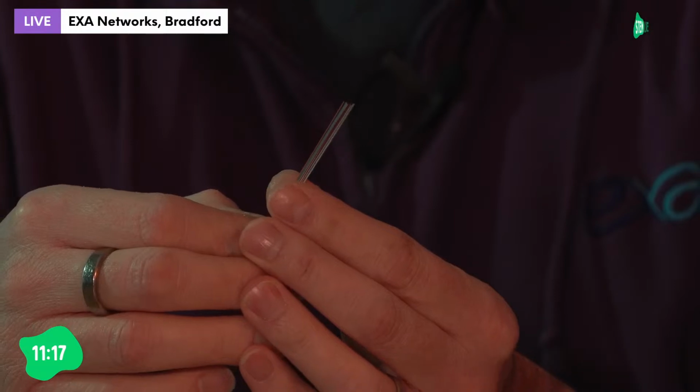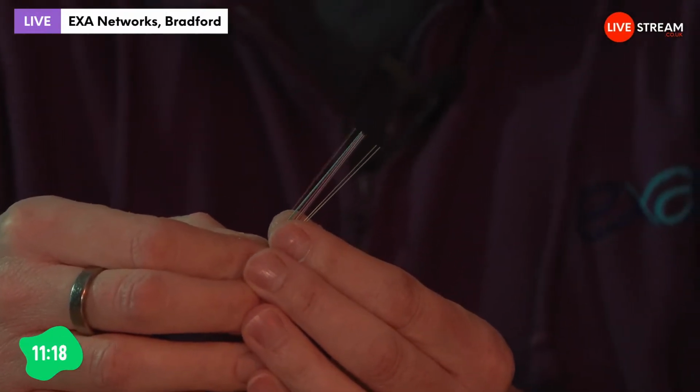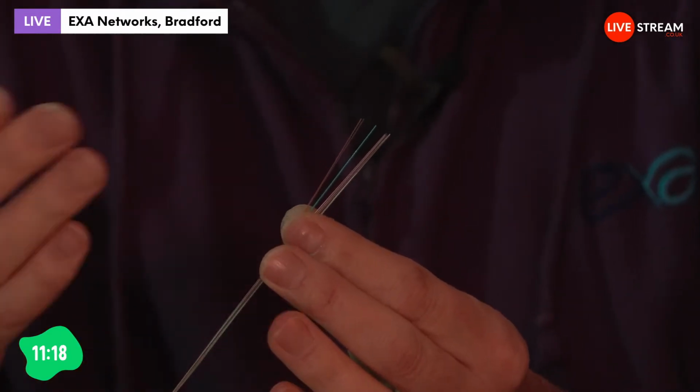So it travels at the speed of light. Not quite the speed of light. It's about 80% the speed of light, because it's still going pretty fast, because it's going through glass, which is a physical medium, not air or a vacuum.